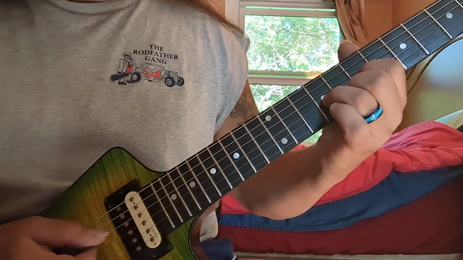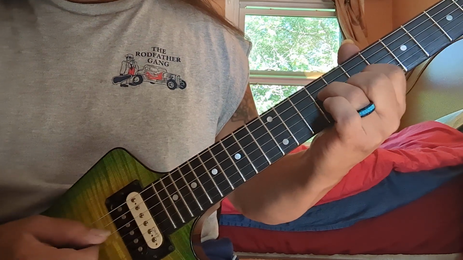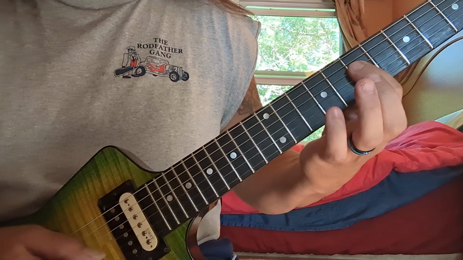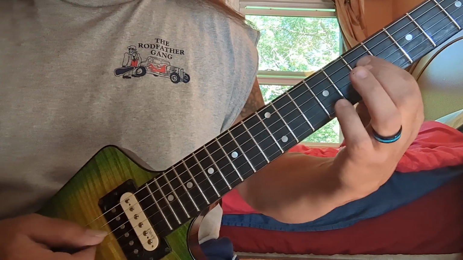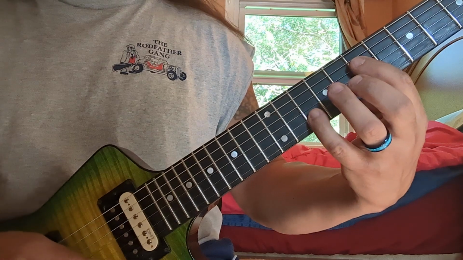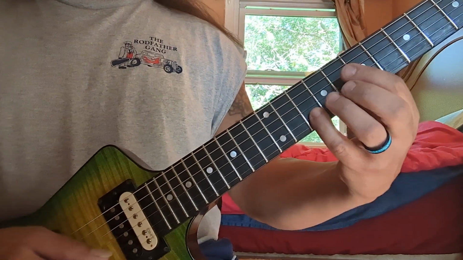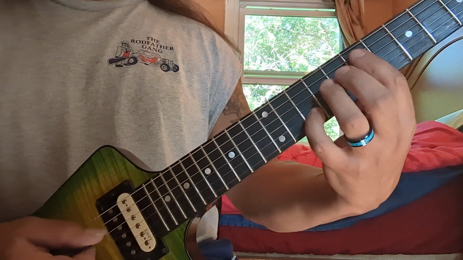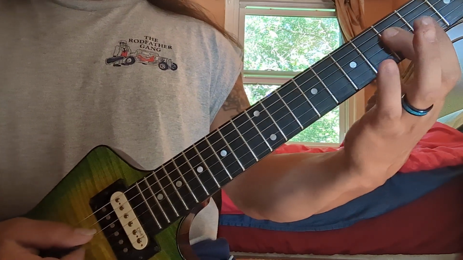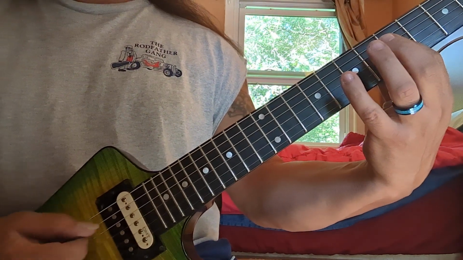Now let's take a look. I'm playing a G chord. We go to the D, the A note. The 5 of the chord is the one I hit the octave on. I go to the high A here in the D chord. I do the same thing on the C chord. I hit the high G.